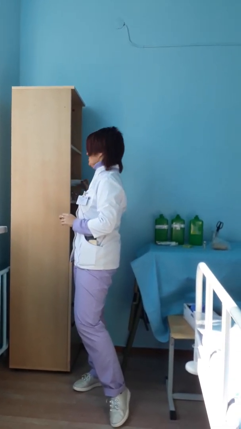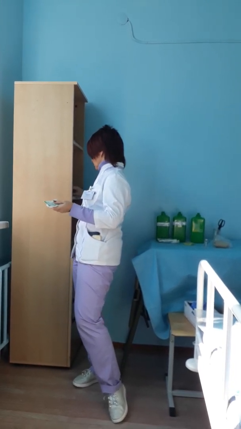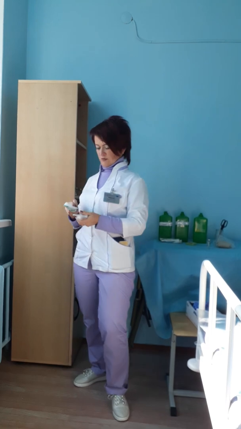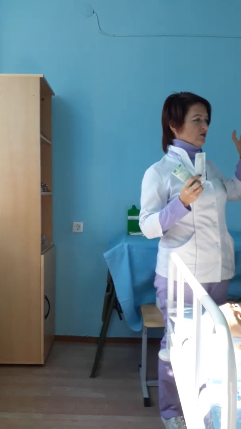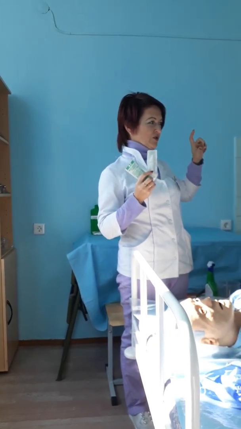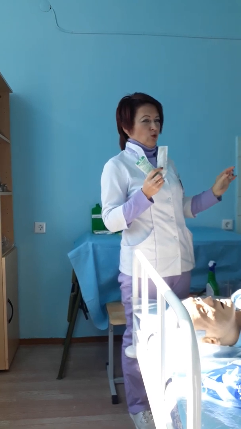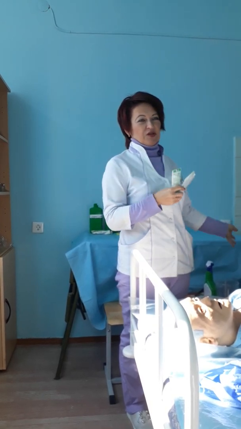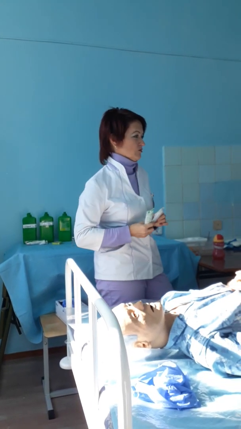If your patient needs an intravenous injection, you have to prepare a special syringe, because for intravenous you will administer more than 5 milliliters of solution. If your patient needs a small volume, you can administer a different way, intramuscular or small volume.